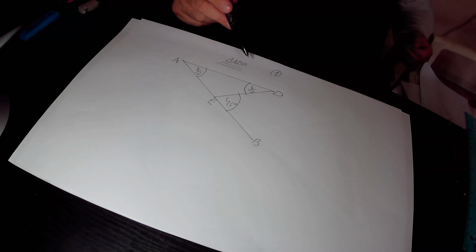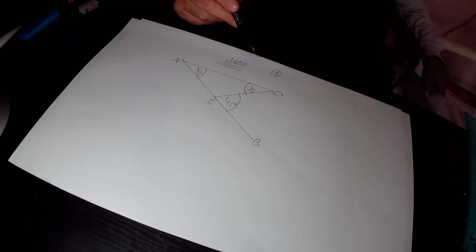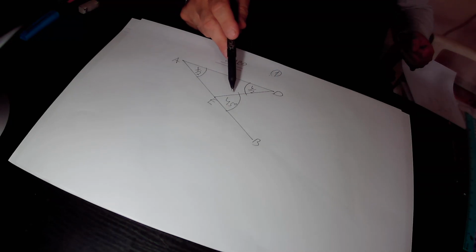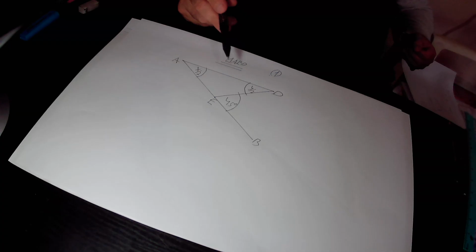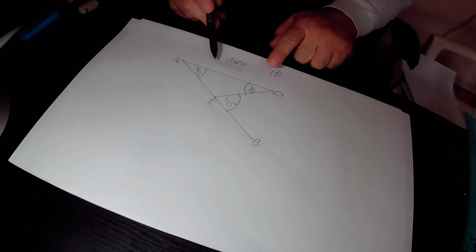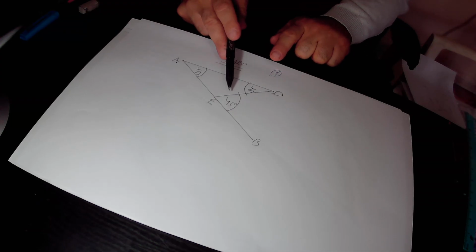And according to rule 4, the size of the exterior angle DEB, that is 45 degrees, equals the sum of the two interior angles that are not adjacent to it. That is to say, angle DEB equals x over 2 plus y over 2, because those two angles are not adjacent to this angle DEB.